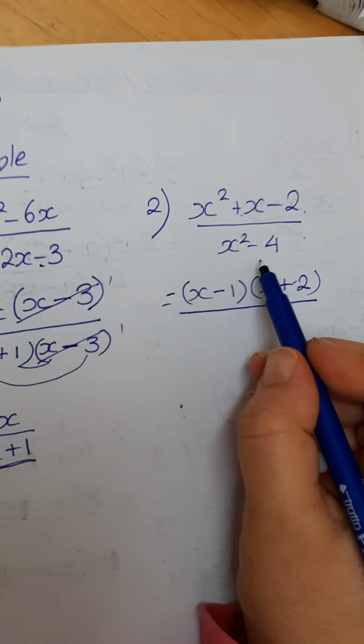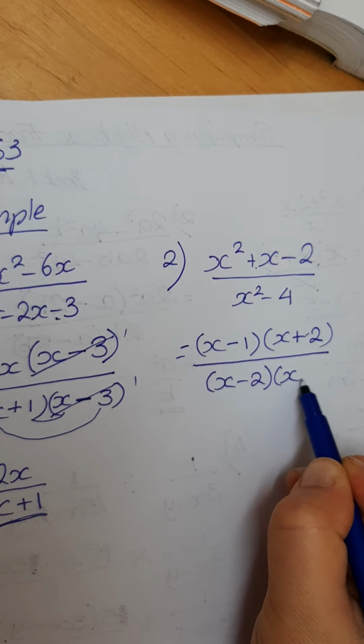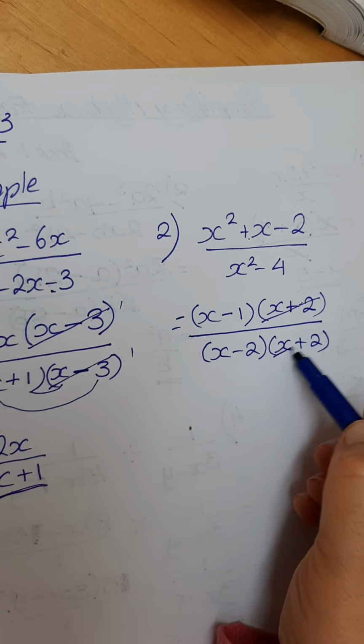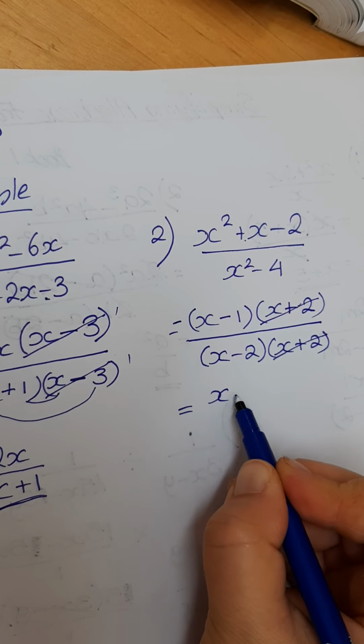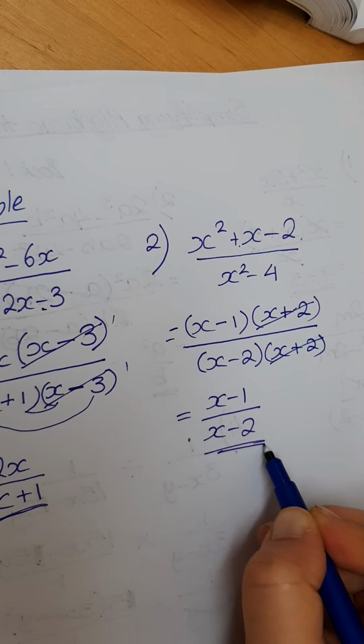Do we recognize the difference of two squares? I hope so. x minus 2, x plus 2, or the other way around. x plus 2, x minus 2 doesn't make a difference. And we're cancelling here. So we end up with x minus 1 over x minus 2. There we have it.